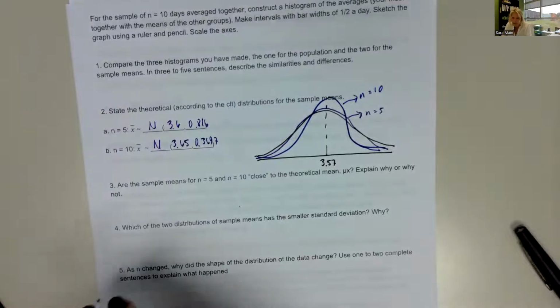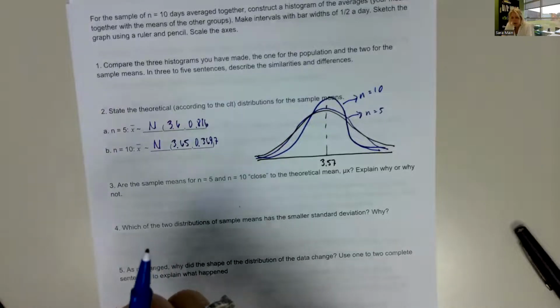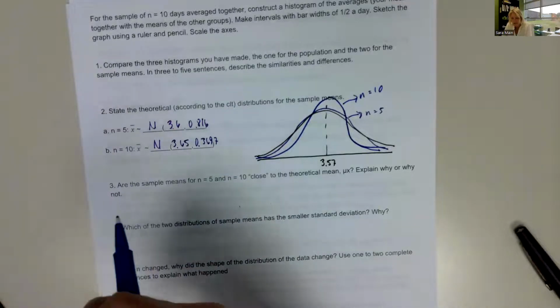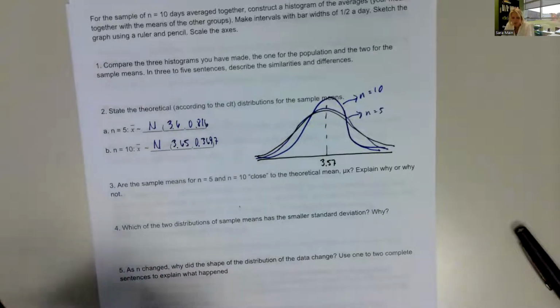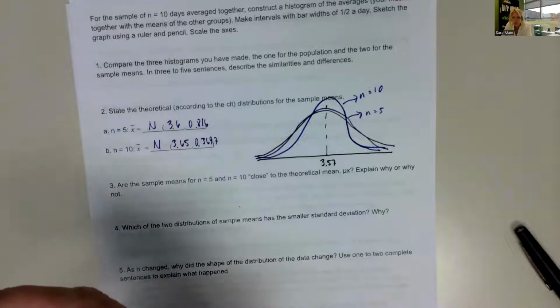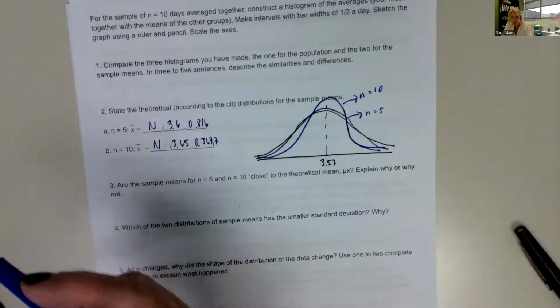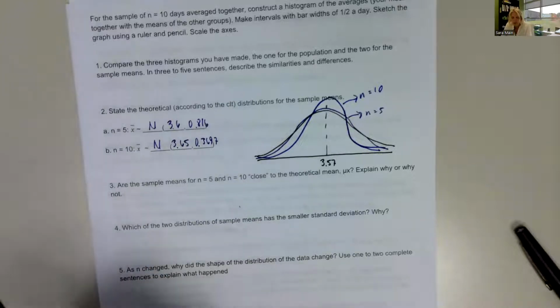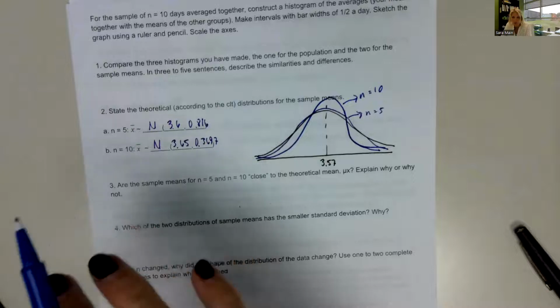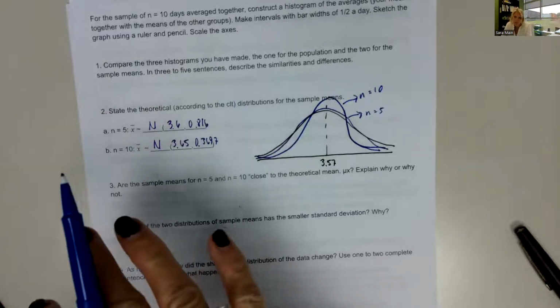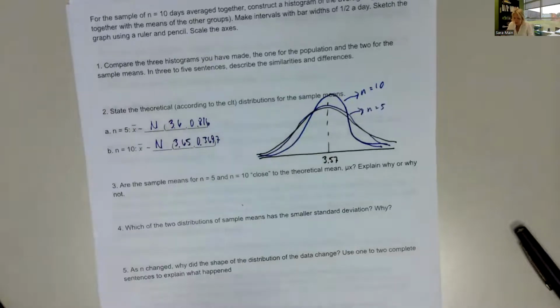So in lesson 6.1 and 6.2, we talked about a particular instance occurring. So what is the probability of finding one smartphone user that's younger than 23 years old? Now we're going to be looking at the sample. What is the likelihood of taking a sample of smartphone users and having the average of that sample be younger than 23 years old? And so that's what we're going to look at in lessons 6.3 and 6.4.